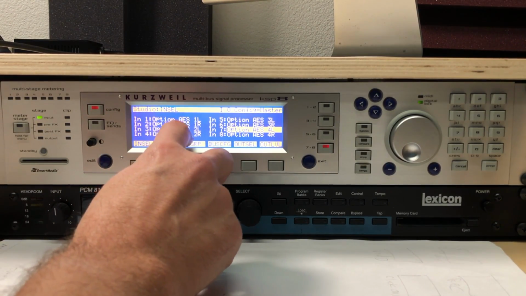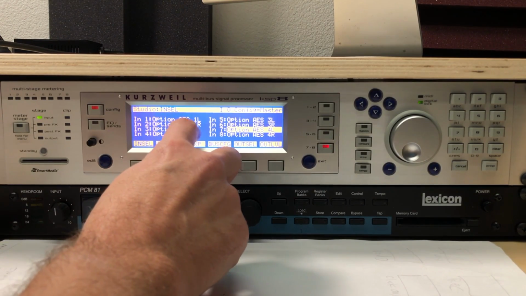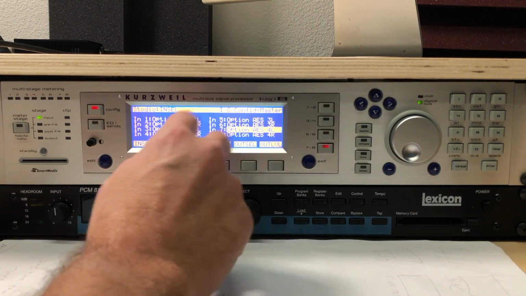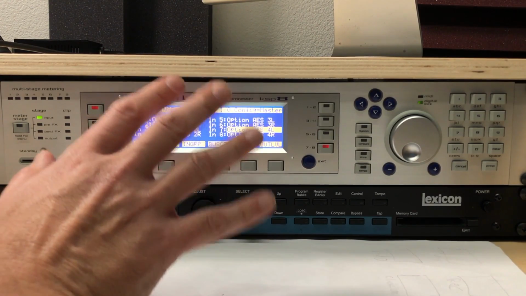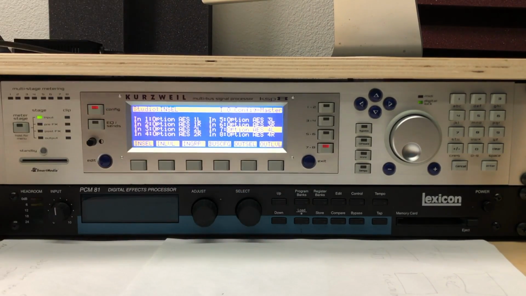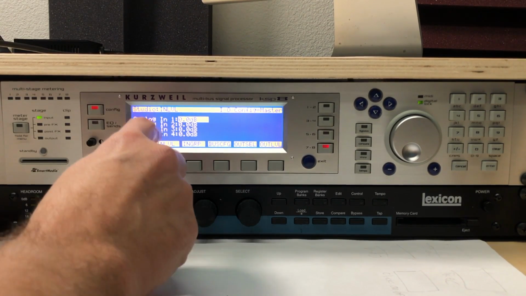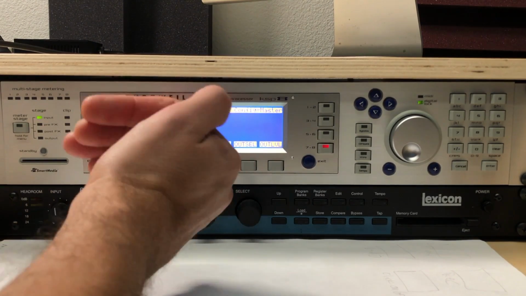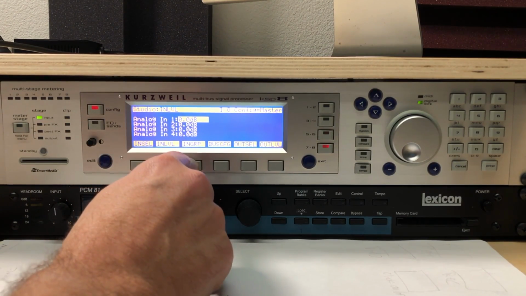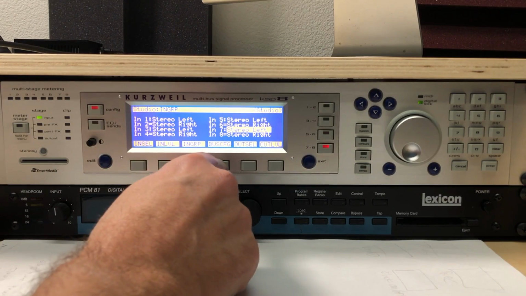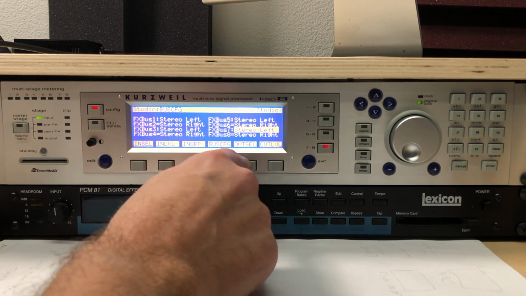You see all my selections here are called option AES, one left, one right, and so on, because I'm using an option card that is an AES/EBU card. So I am not using TRS cables to connect. This is all digital. You can select the in level if you're using analog, which I'm not, so this doesn't matter. And then you set up the stereo and mono configurations here.